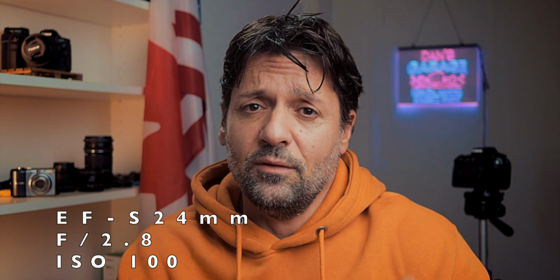And here it is. So we get the same field of view that we get from the kit lens when set to 24mm, but with a better quality and a better aperture, like wider. Right now, the aperture is set to f2.8. Therefore, I was able to lower the ISO to 100, and this is what it looks like.